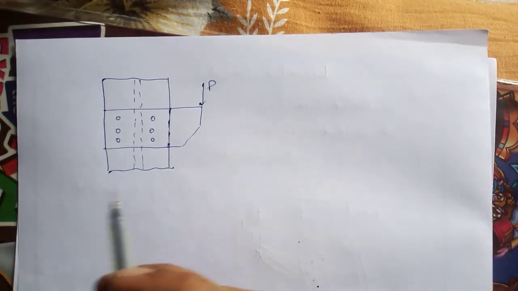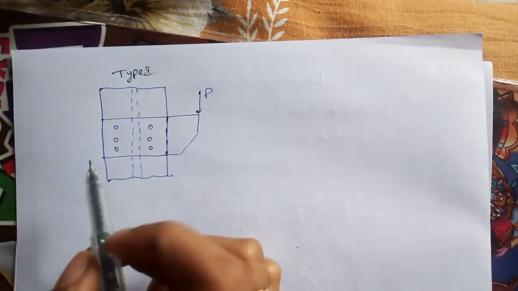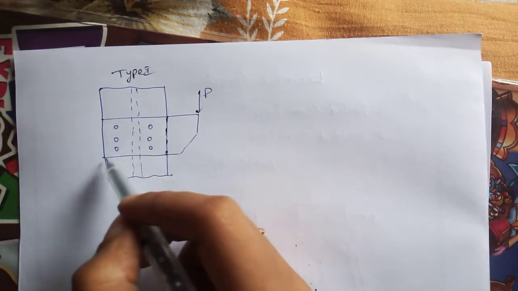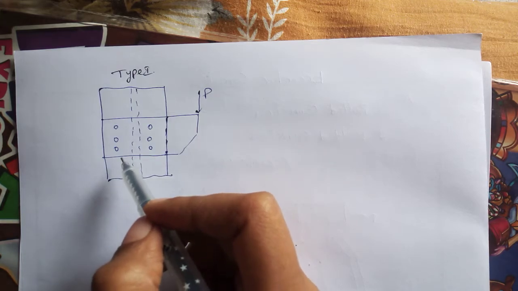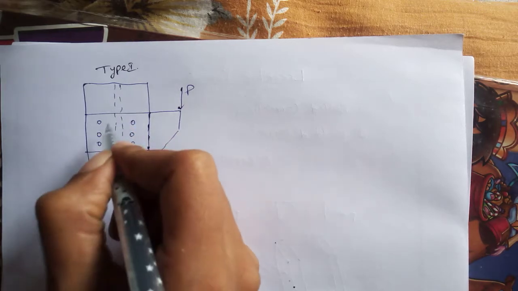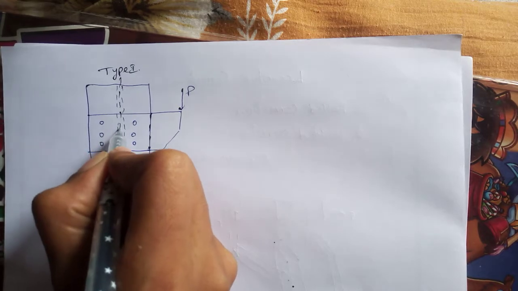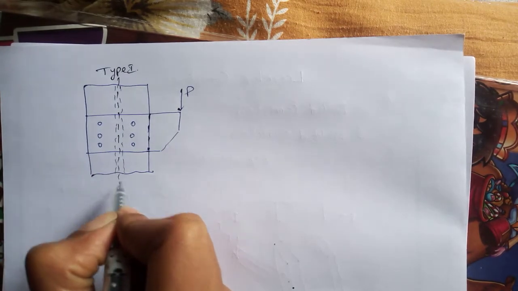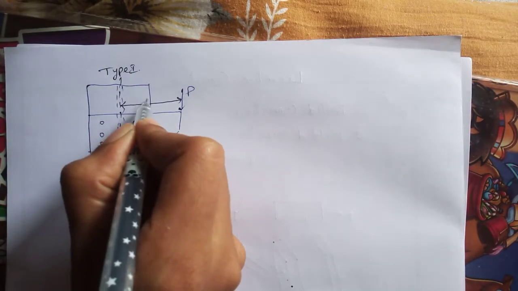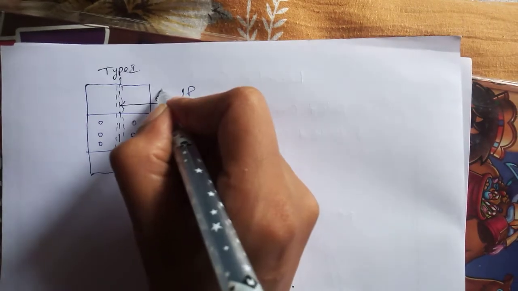Here you can see the type 1 bolted connection diagram. Here we are having 6 bolts. So this bolt group, how we are going to analyze, we'll see now. There is an eccentricity here. Exactly, you need to take the center line for this web. From this center line to this external load, there will be some distance that is represented with e naught. This is the eccentricity.